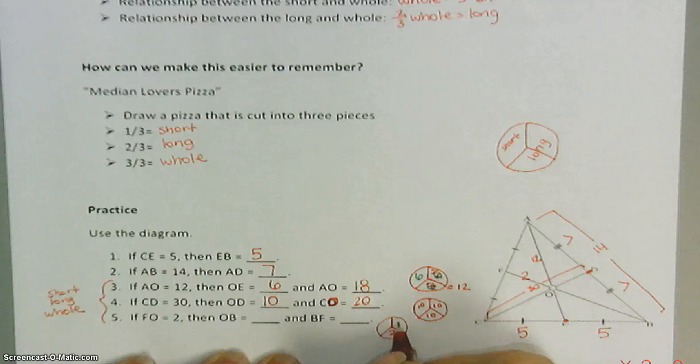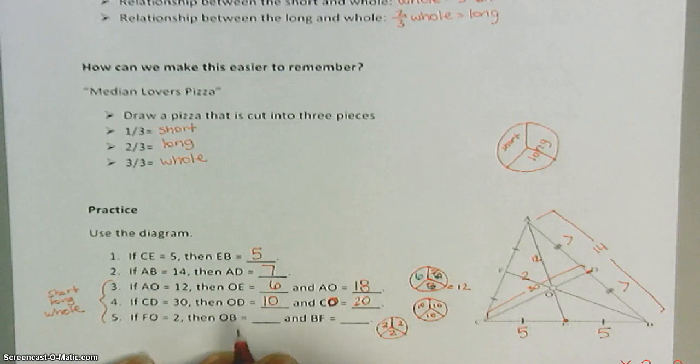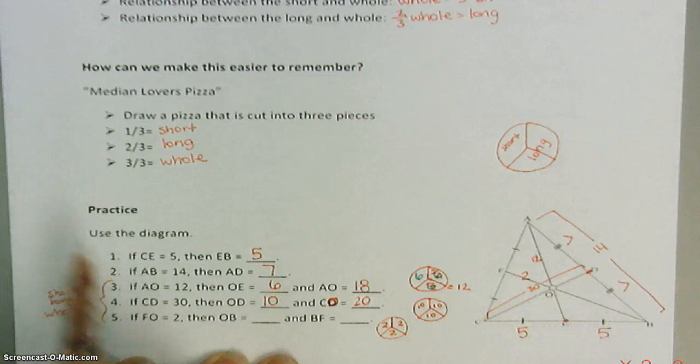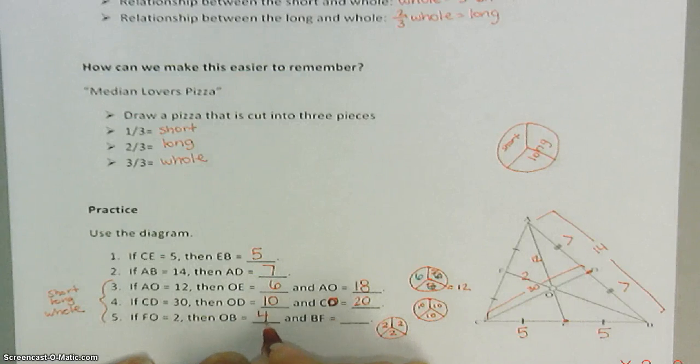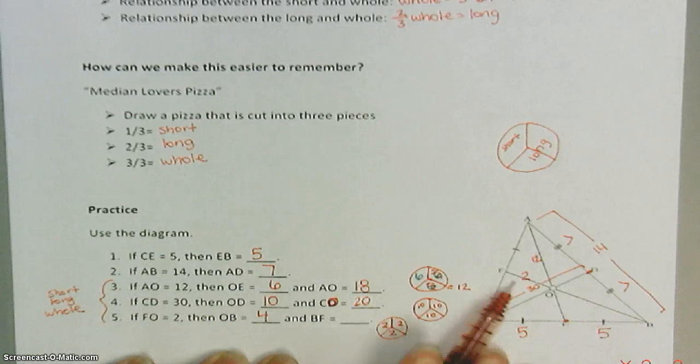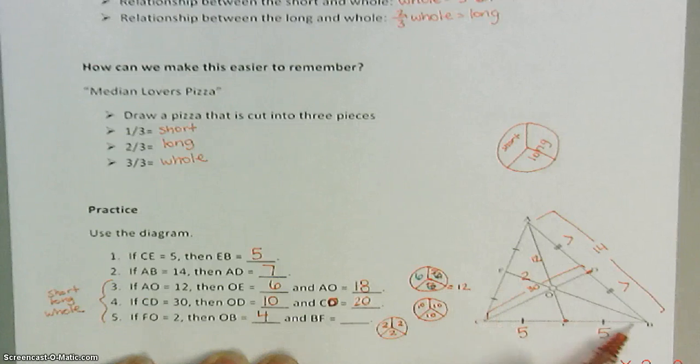That means every slice is 2. So when I look, OB is the long. The long represents 2/3, so 2 slices, and 2 slices is 4. And BF is the whole thing. Well, the whole thing is this whole 2 plus 2 plus 2 is 6.